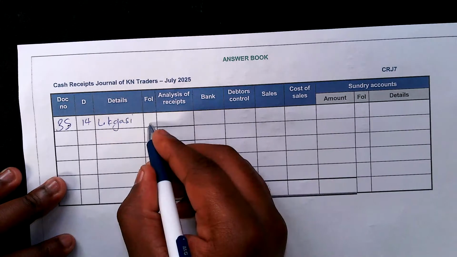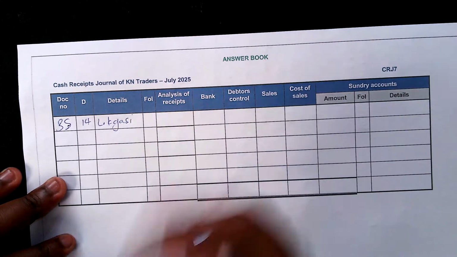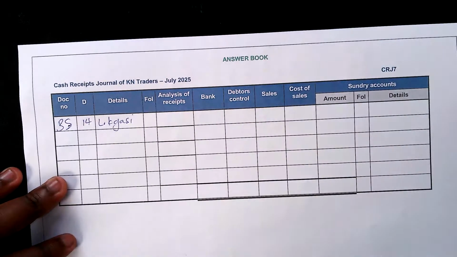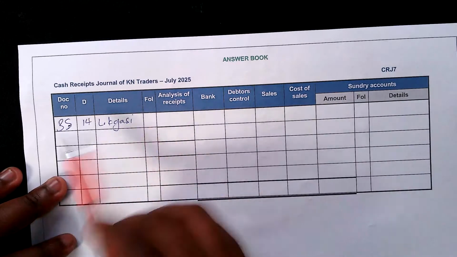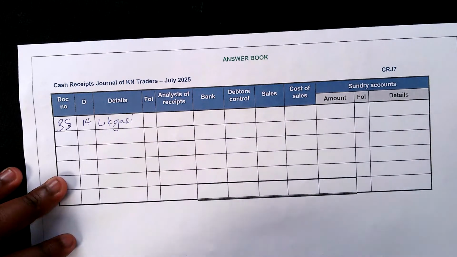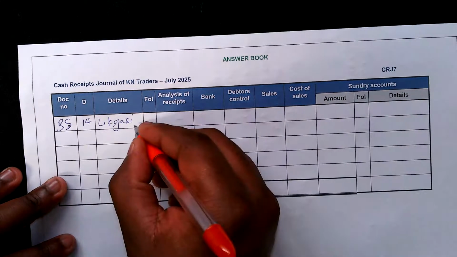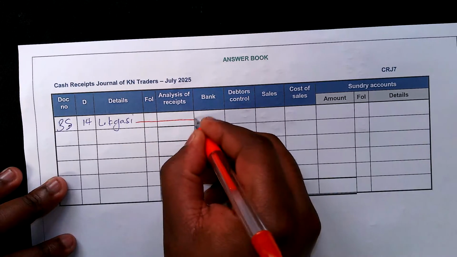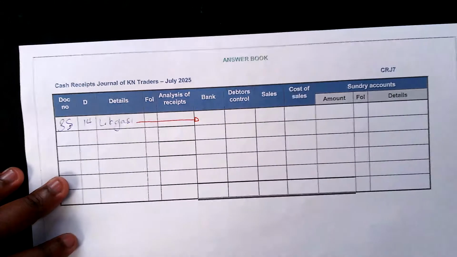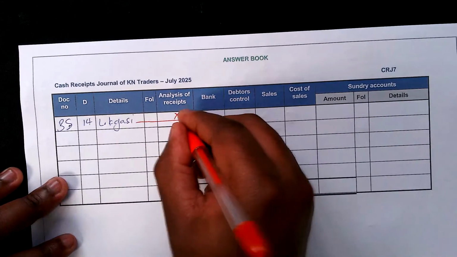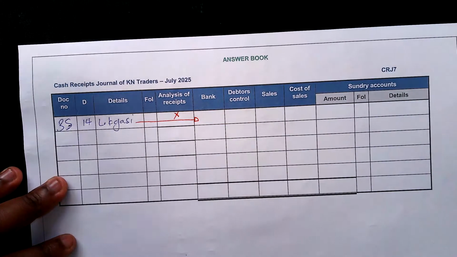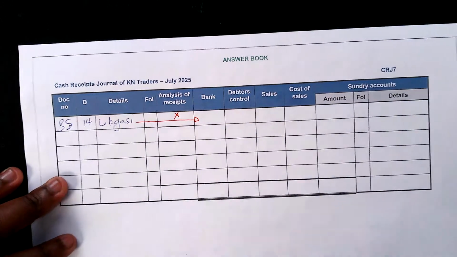We don't have the folio number of the debtor, but if you do, you record it there. We did not issue any receipts, and the money was not given directly to the business; this money was directly deposited into the bank account via EFT. So we record nothing under analysis of receipts.